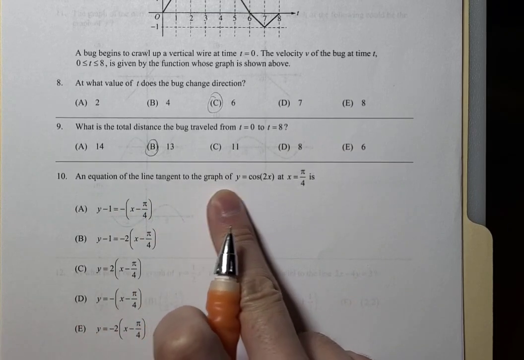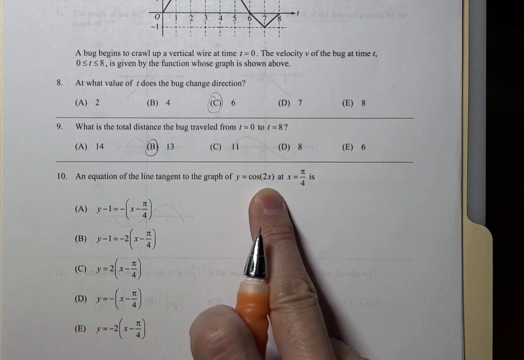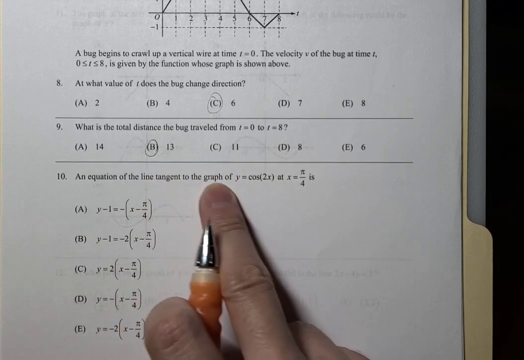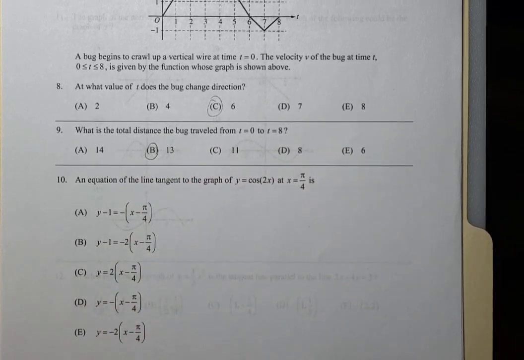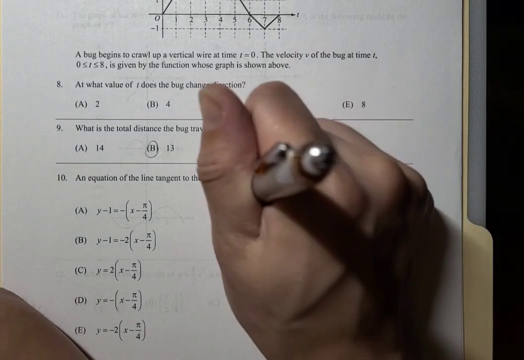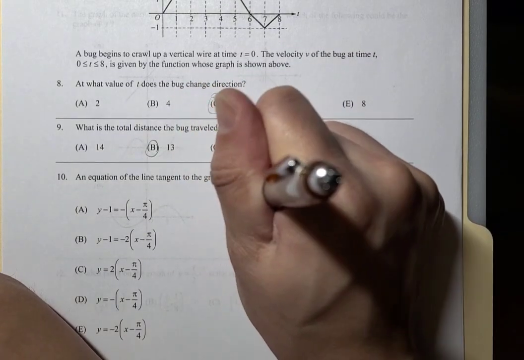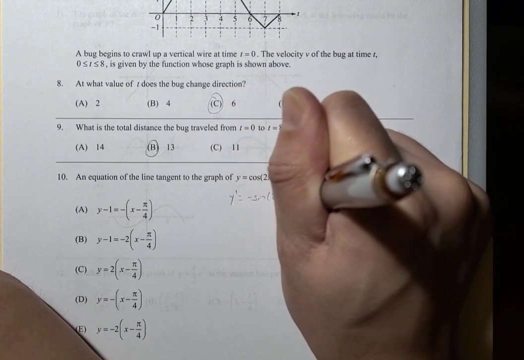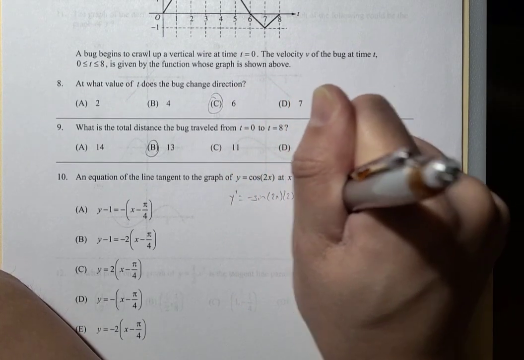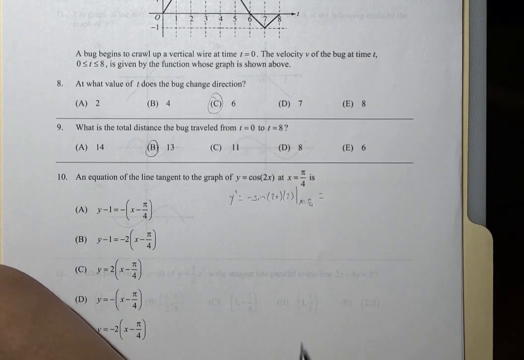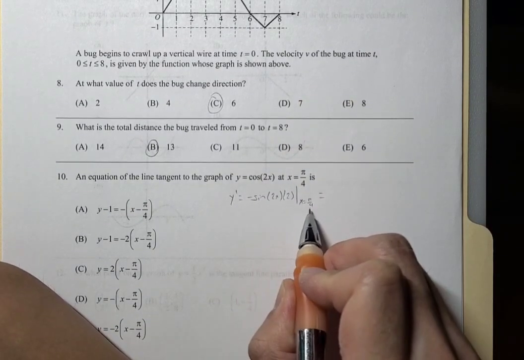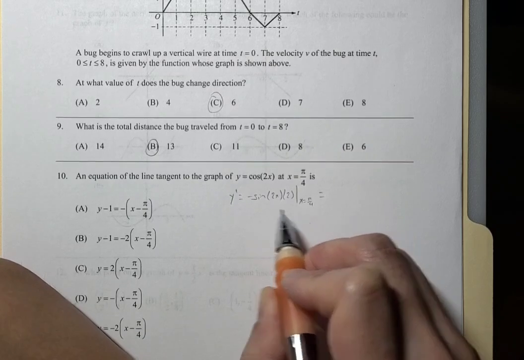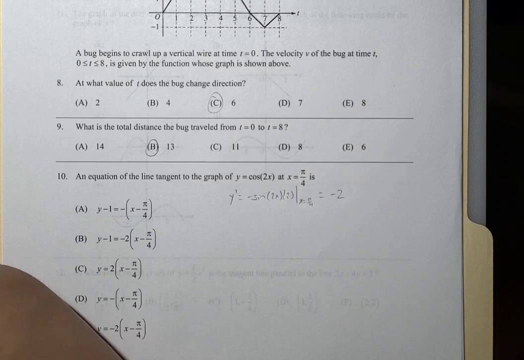The equation of the line tangent to the graph of y is cosine 2x at x is pi over 4 is what? Tangent line. To find the slope of that tangent line, that's the derivative. So y prime would be minus sine of 2x times 2. Evaluate at x is pi over 4. What do we get? Sine of 2 times pi over 4, that's sine of pi over 2, which is just 1. Okay, so we get minus 2 as the slope.